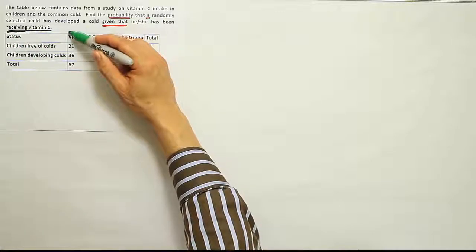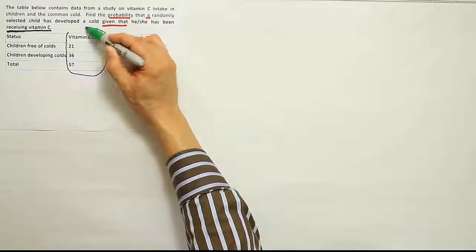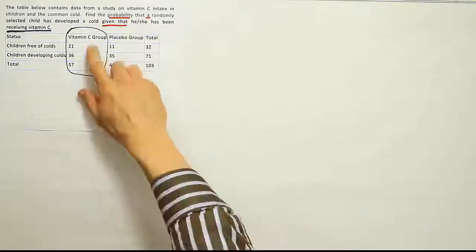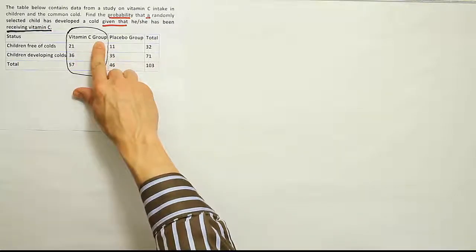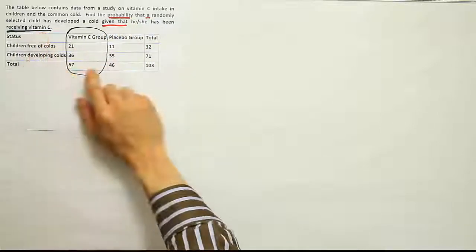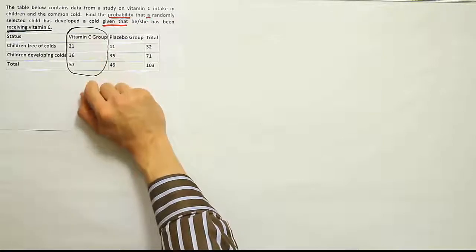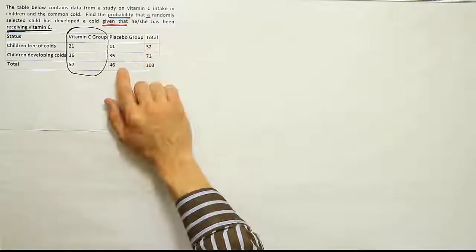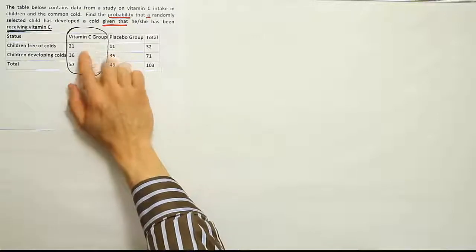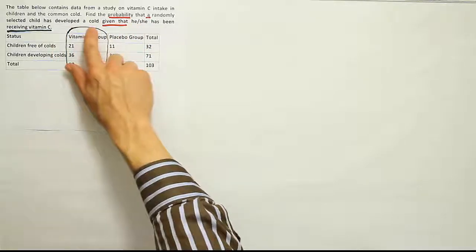So I'm going to say the vitamin C group is the only place that I should look at to solve this entire problem. If I take any number outside of these three values here that are related to the vitamin C group, I'm making a mistake because it says, given that she has been receiving vitamin C. So I'm only interested in the people who have been given vitamin C. That's only the people in this column. All the other numbers here are useless to me. I only care about the people that are in the vitamin C group. And among those, I would like to know the probability that the person develops a cold.